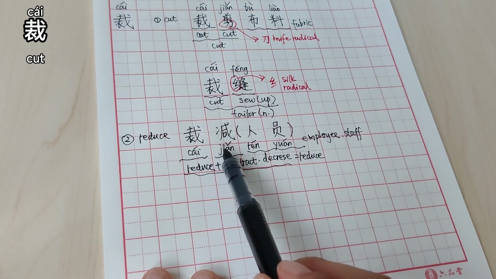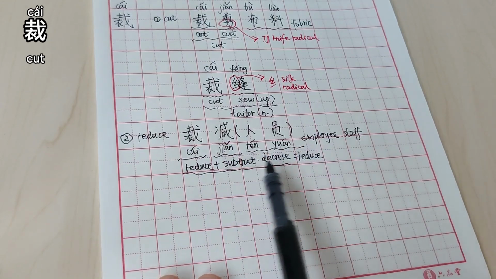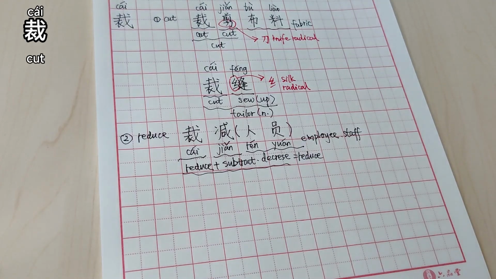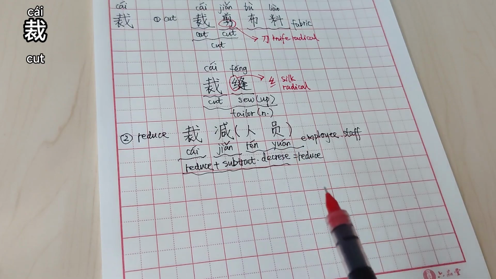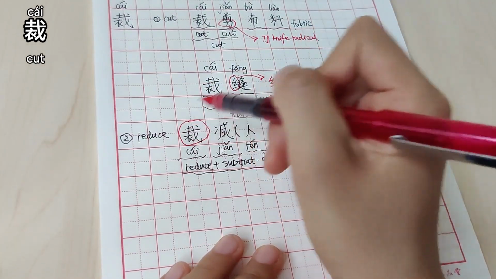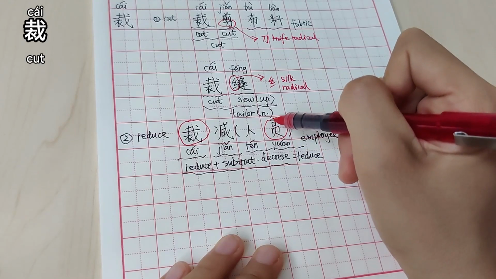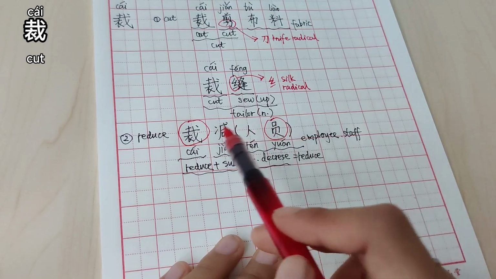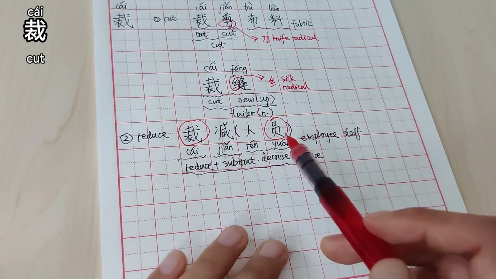So 裁减人员 means to reduce the employees, to lay off employees. And 裁减人员, if you want to make it shorter, you can just say 裁员. 裁员 is short for 裁减人员.